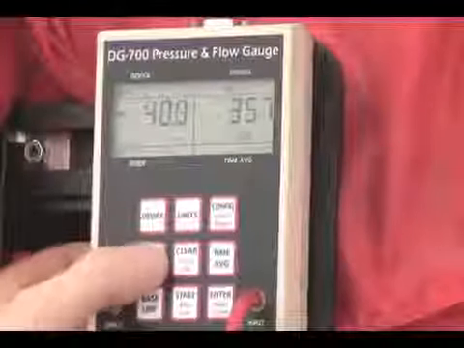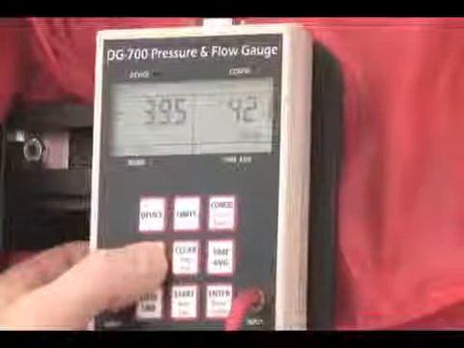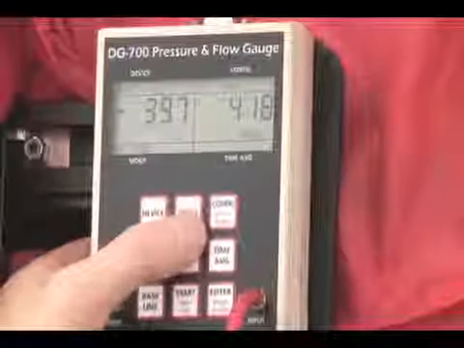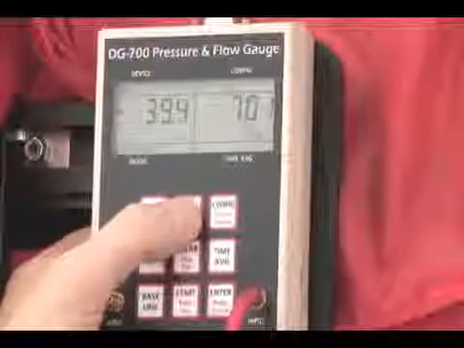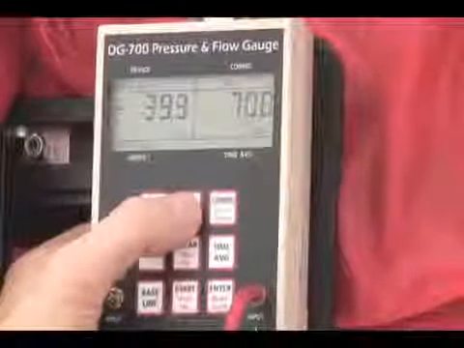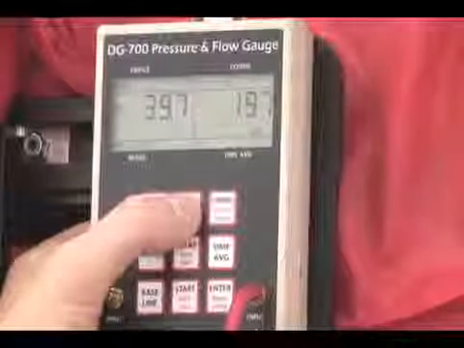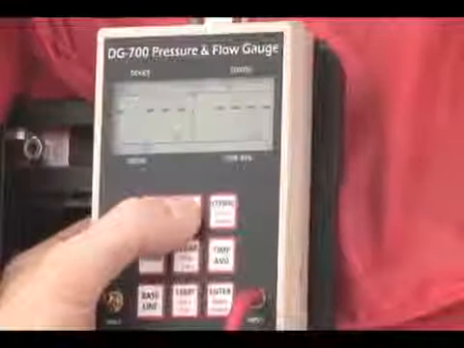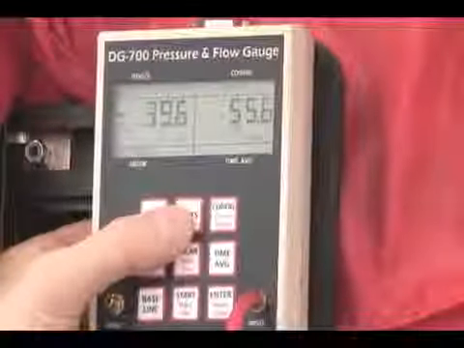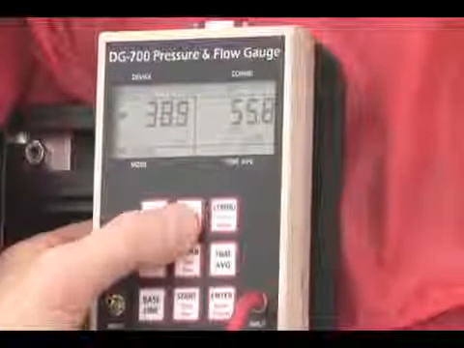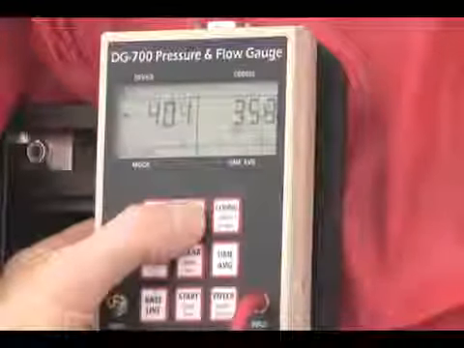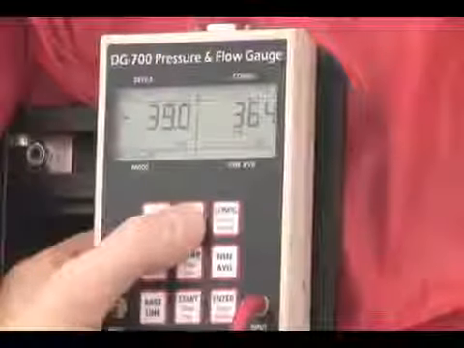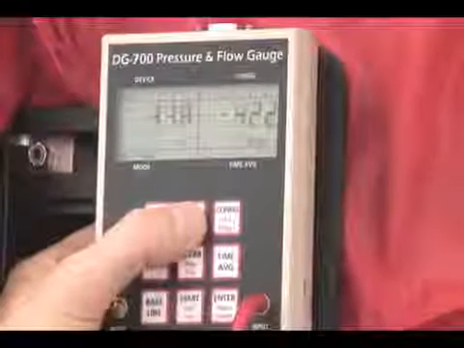Let's change our mode one time, and let's look at what units are available here. So again, we've got CFM at 50, cubic meters per hour at 50, liters per second at 50, leakage area at 50 pascals in square inches, leakage area at 50 pascals in square centimeters, and back to CFM at 50.